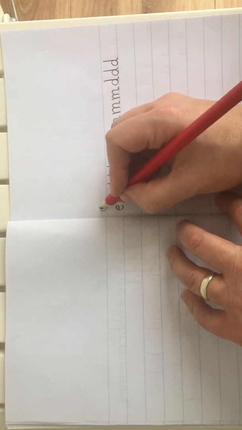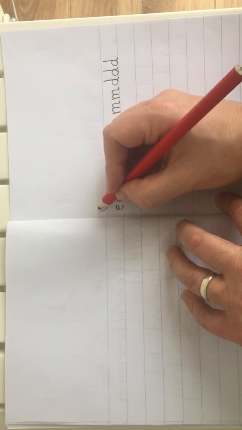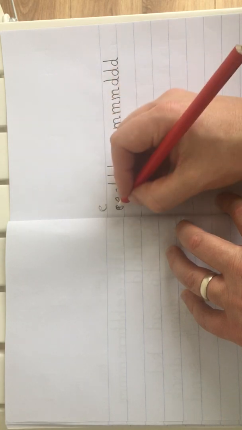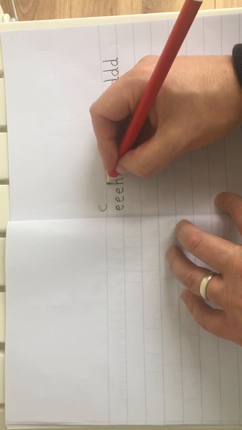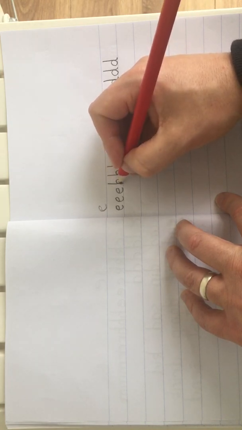So curl up, and then curl around, down, and stop. Then H, start tall, straight down, bounce over.